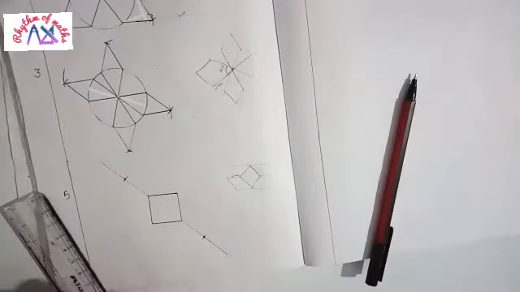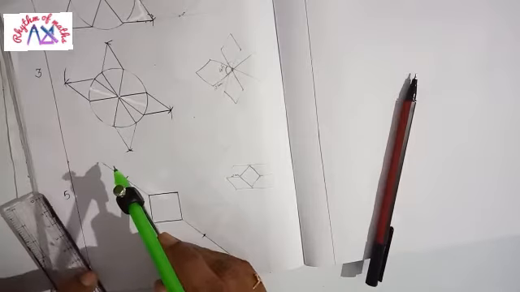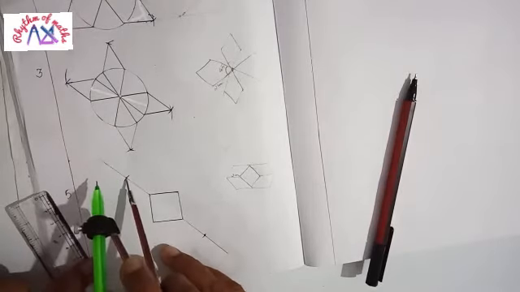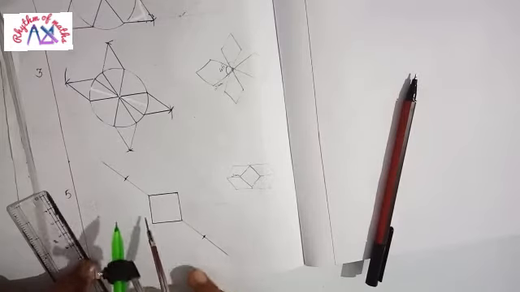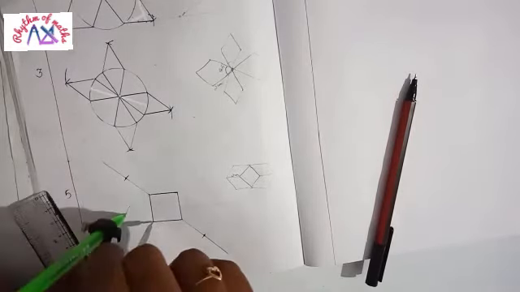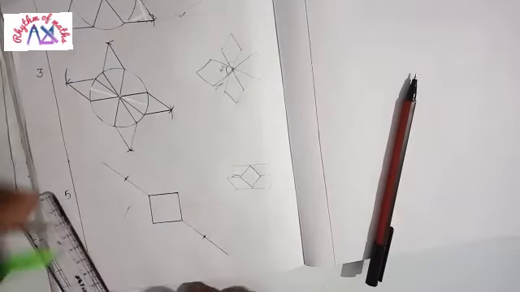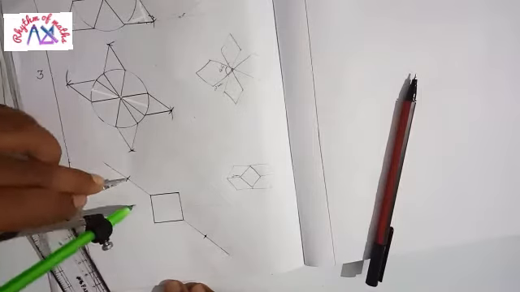Now with the same measurement, draw 2 arcs, one from this point and one from this point. Consider one side of the square. Draw a 2 centimeter arc here, then a 2 centimeter arc from this point also, like this.